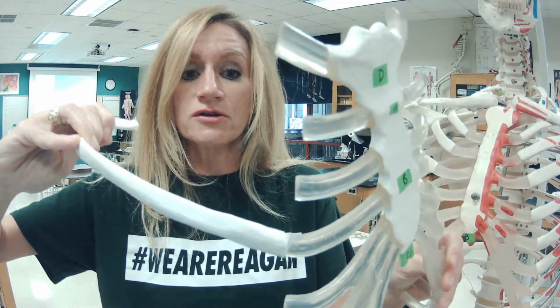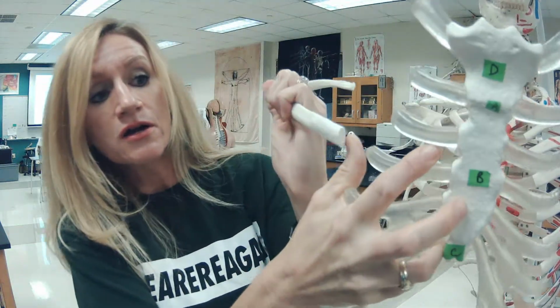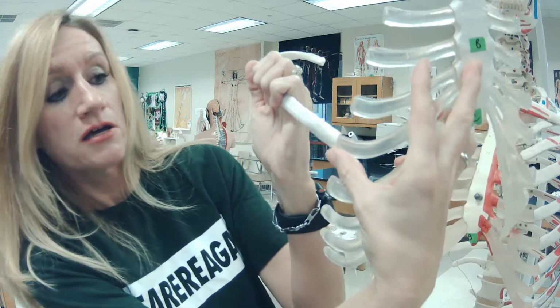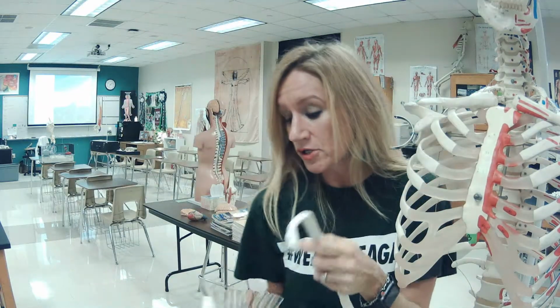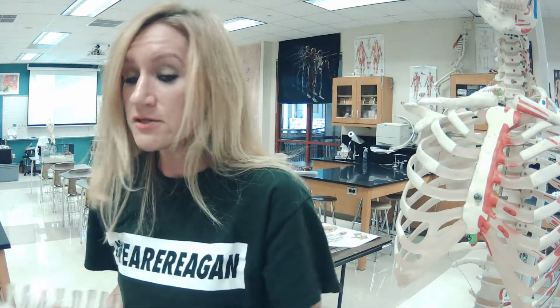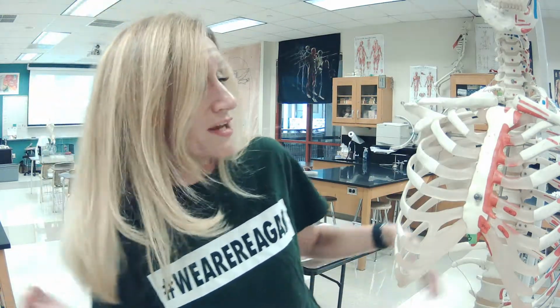I don't know which one this belongs to, but you'll see that flatness comes together there at a joint. So that actually is a joint. There's mobility there. When you're inhaling and exhaling, those bucket handles of the ribs go up and down. Not noticeably, but they're moving.